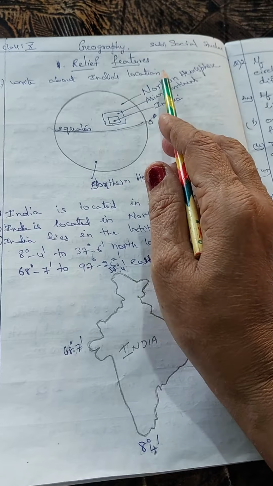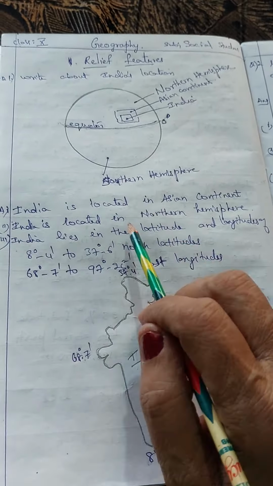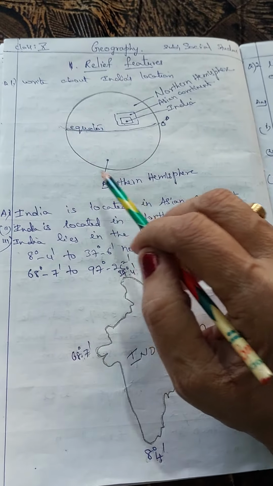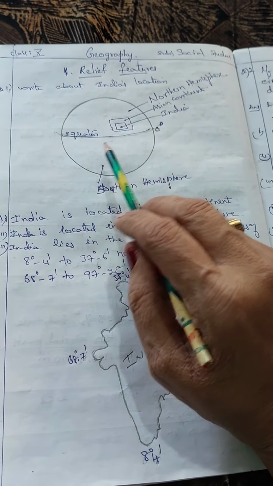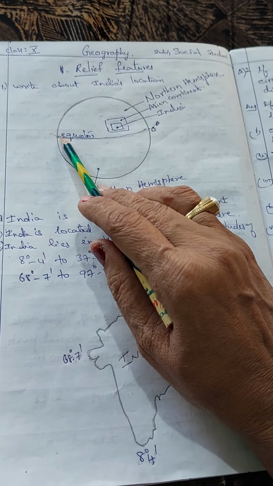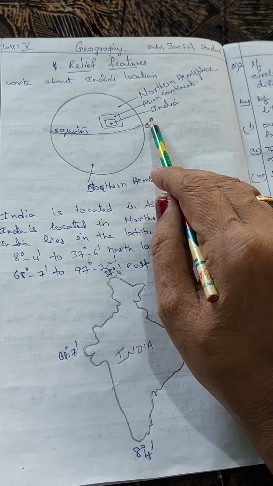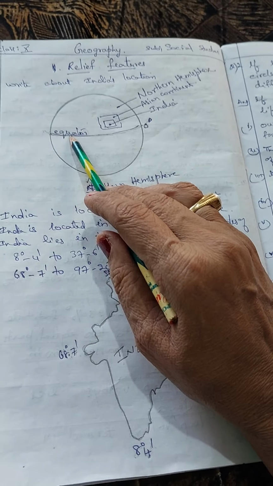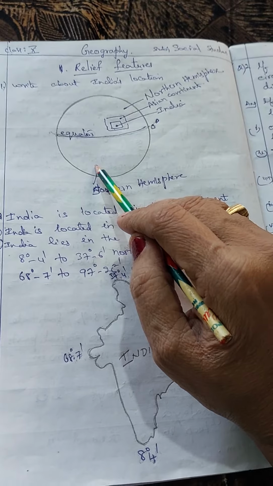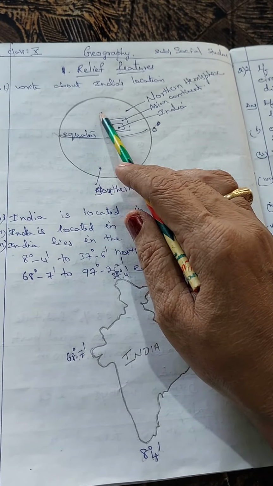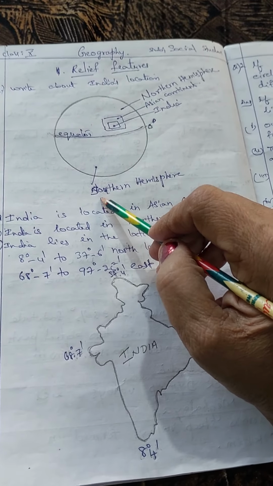Write about India's location. This is mostly asked as a 2-mark question, children. The first is, here I have shown a globe, a model of the earth. You can see a central latitude passing through the center of this globe. It is called 0 degree or the equator, which divides the earth into 2 equal halves. This area is called the northern hemisphere and this area is called the southern hemisphere.